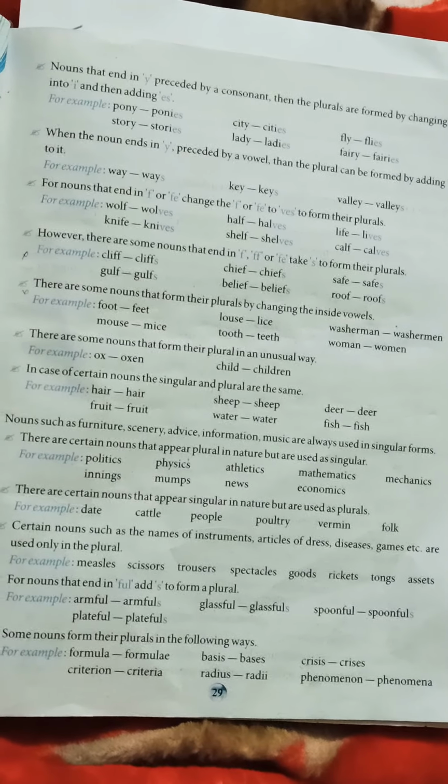Now let me tell you, there are certain nouns whose singular and plural are the same. You can't change them by adding s. They will be the same. For example, sheep, sheep, water, water, fruit, fruit. Do not add s. They are the nouns whose singular and plural are the same.